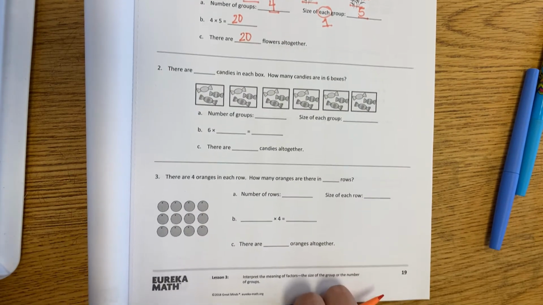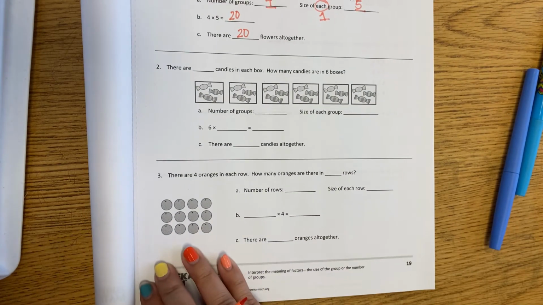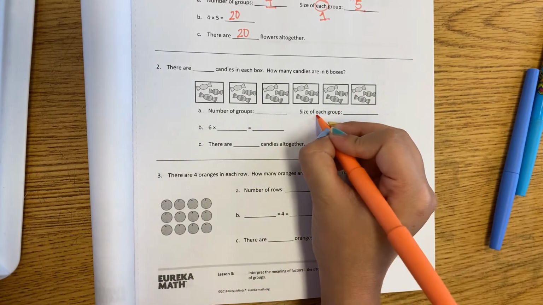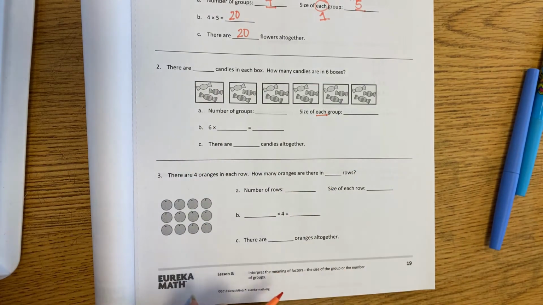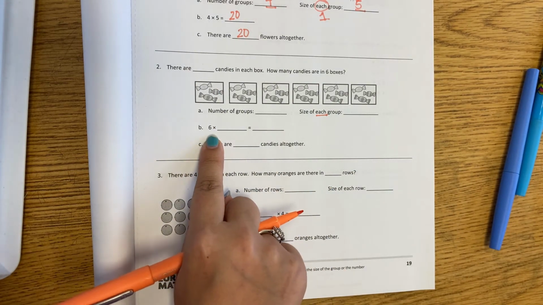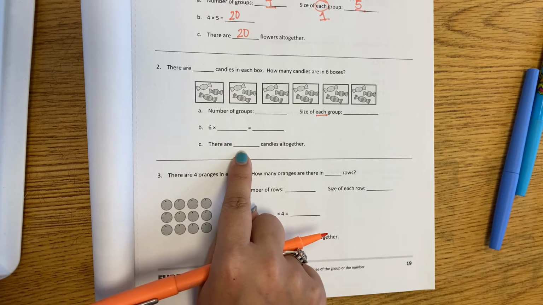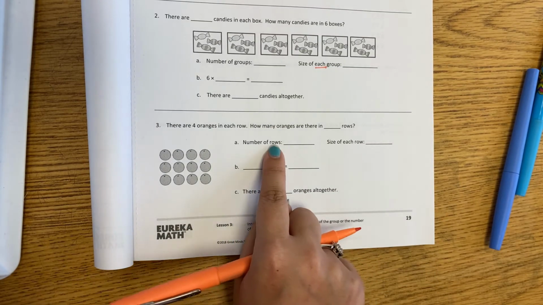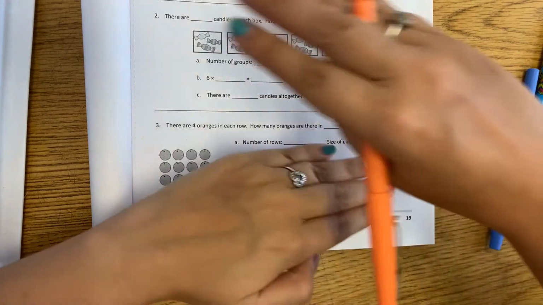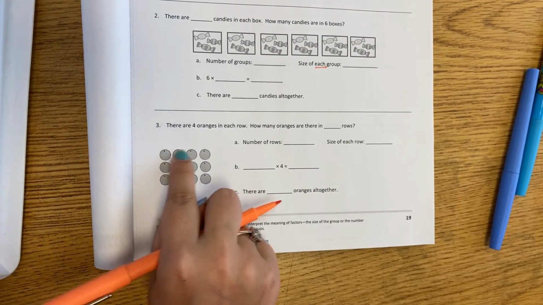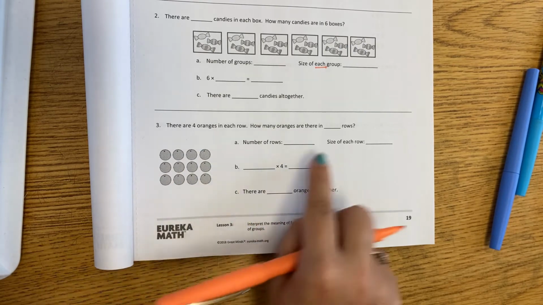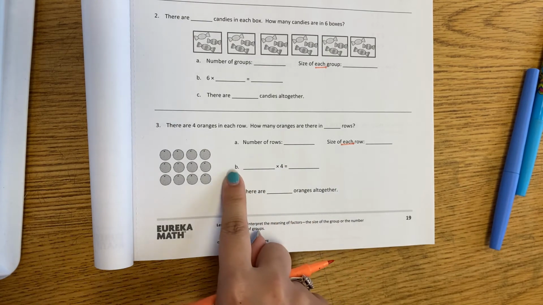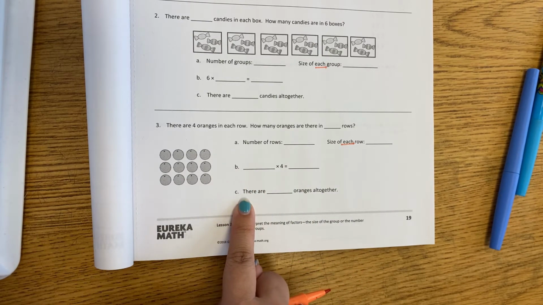Questions number 2 and 3 are done the same exact way. You are going to find the number of groups, the size of each group. Remember, each means one group only. You will have to figure out the multiplication sentence for this picture and then the total number of candy altogether. You're going to do the same thing here. Number of rows. So remember, rows go side to side. So number of rows. And then the size of each row, which is just count one row. You're going to find your multiplication sentence, and then you're going to find how many oranges there are altogether.